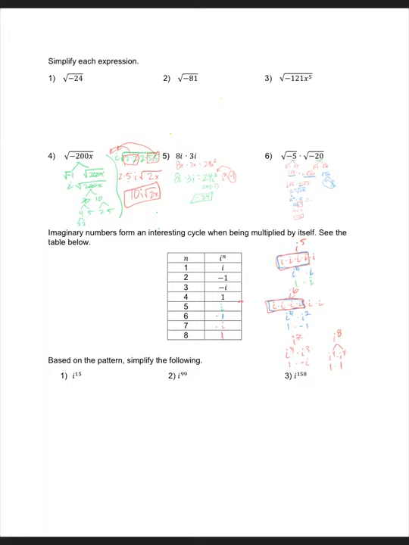Okay, so I to the 15th, I'm going to rewrite all of the i's. So I need 15 different i's. Okay, so I have 15 different i's.